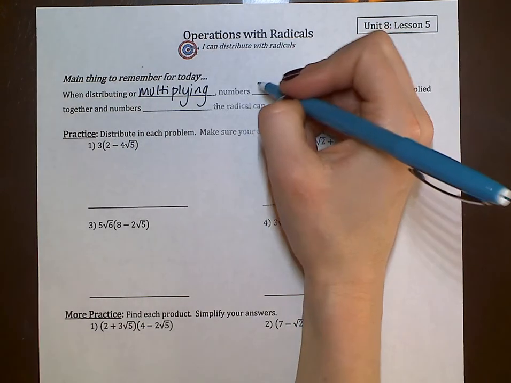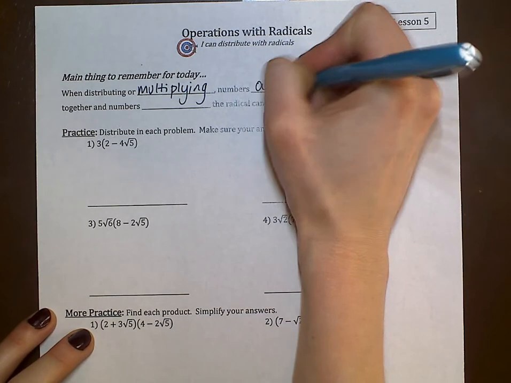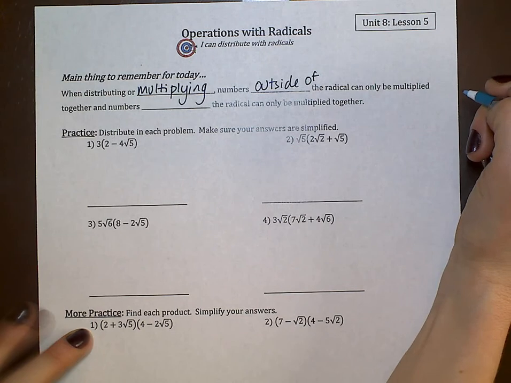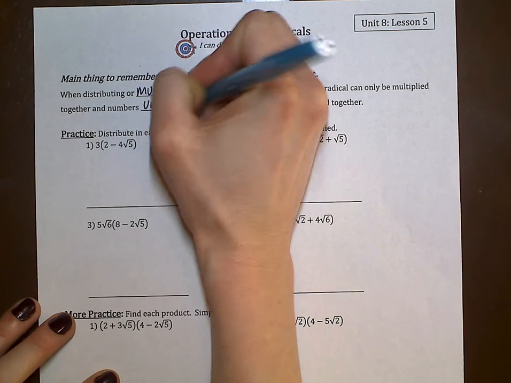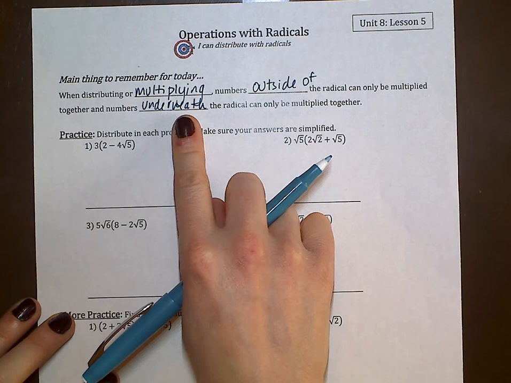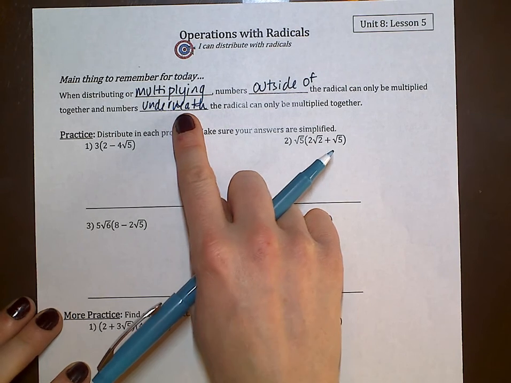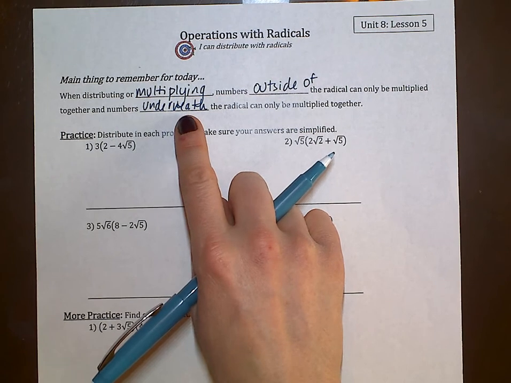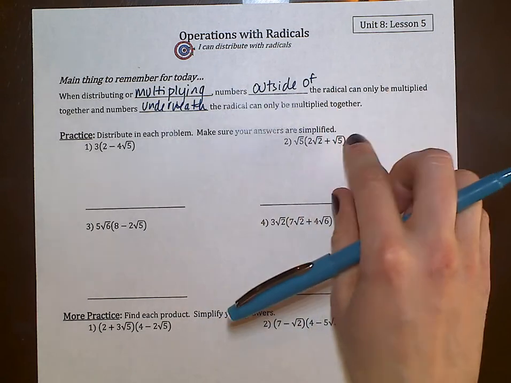Remember, when you are multiplying, that numbers outside of the radical can be multiplied, as well as numbers underneath the radical. Those can be multiplied. That says underneath, a little sloppy. Okay, so numbers outside the radical can be multiplied, numbers underneath the radical can be multiplied. This is not a new concept. We should have already known this from this unit. That's just the one thing you've got to remember when you're distributing radicals today.